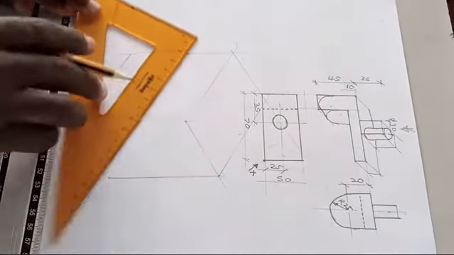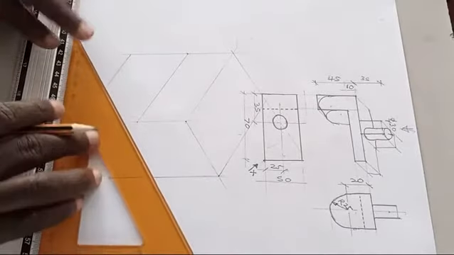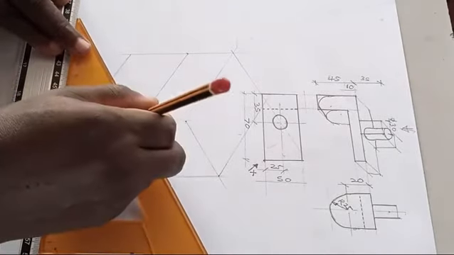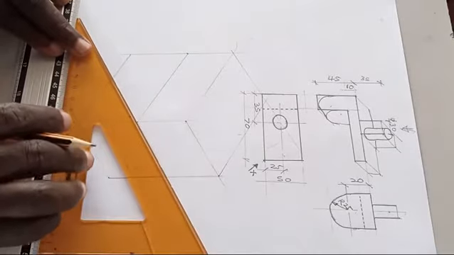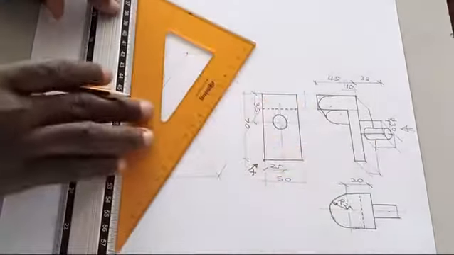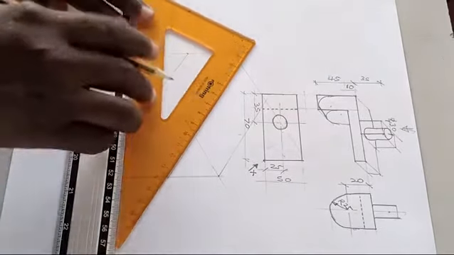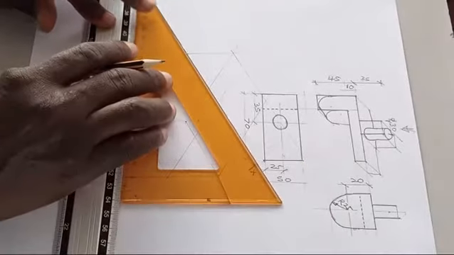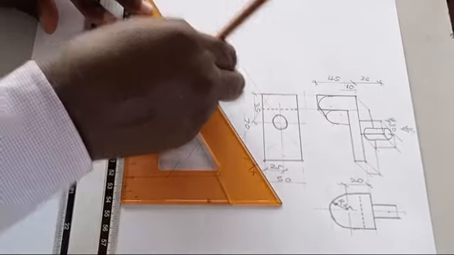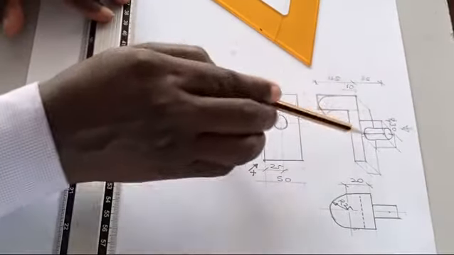These are 45. Go this way, 45, and pick it up, go this way, and this way. So we have the top, this top.